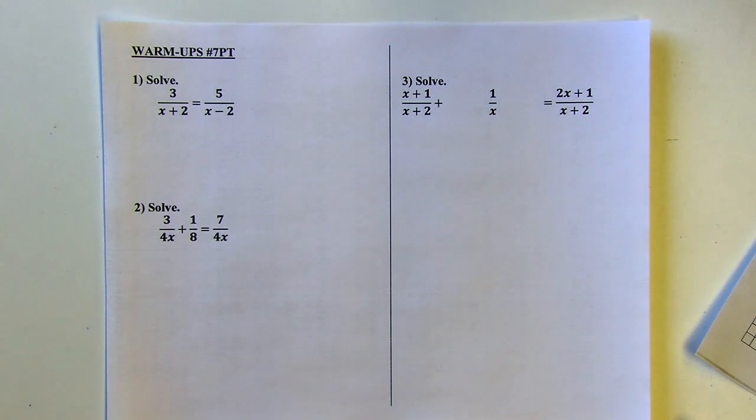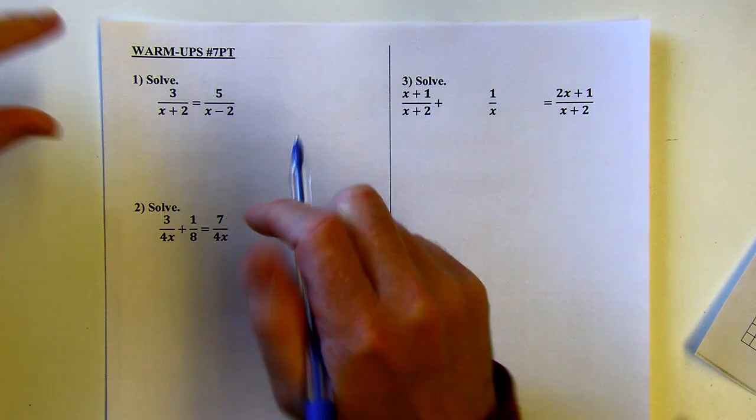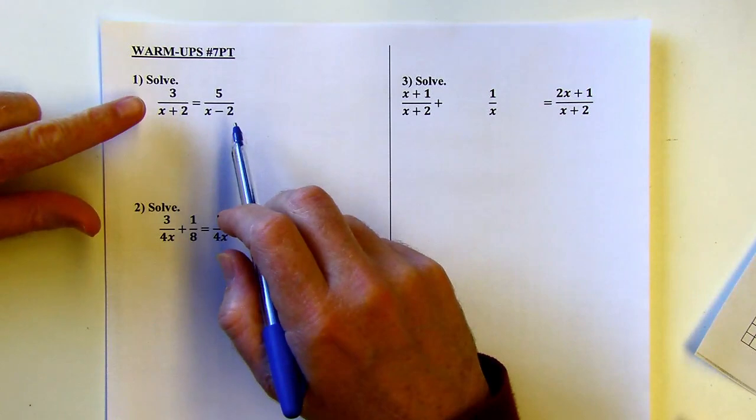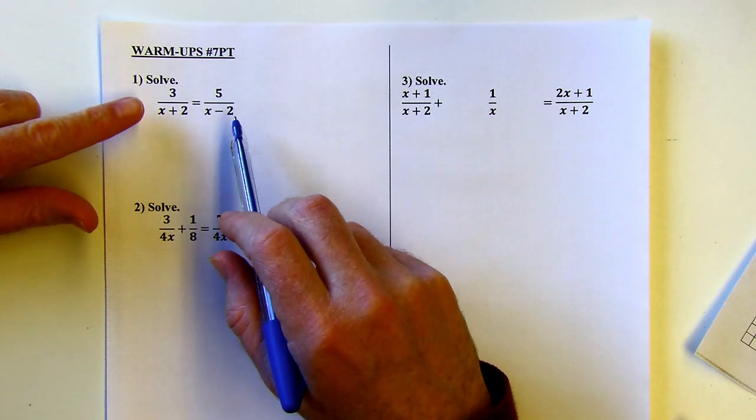Okay, here's warm-up 7 PT. We're going to be solving some rational equations. Okay, so one way to handle this problem is to get common denominators.